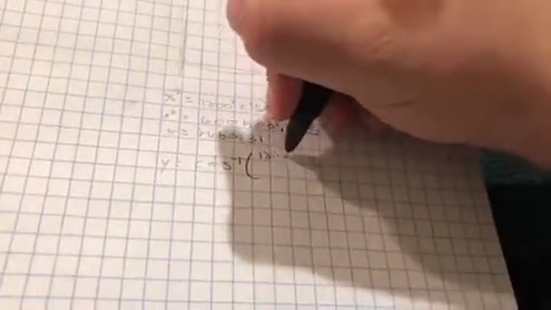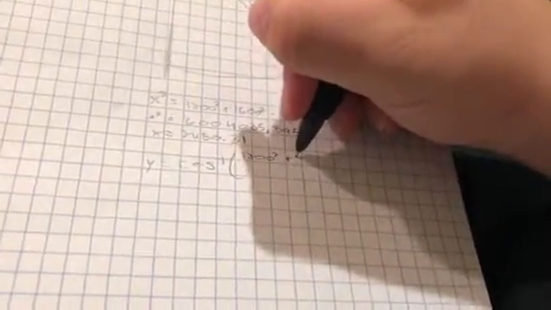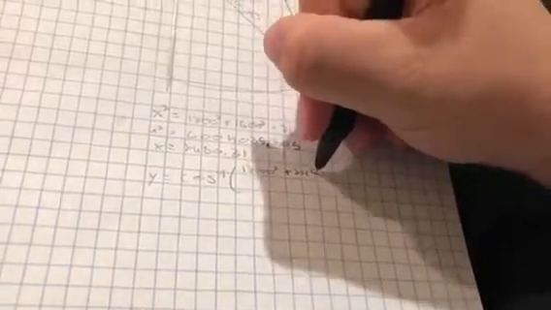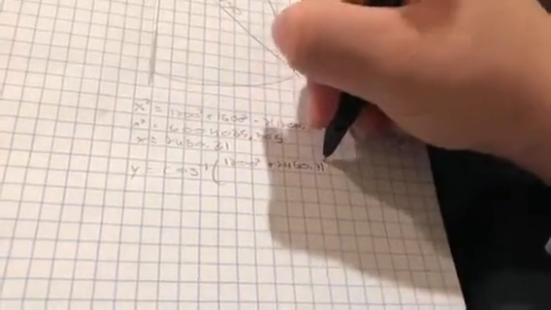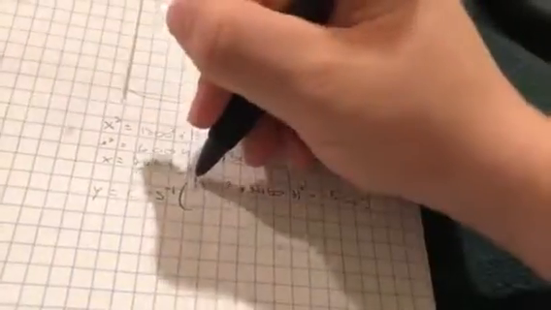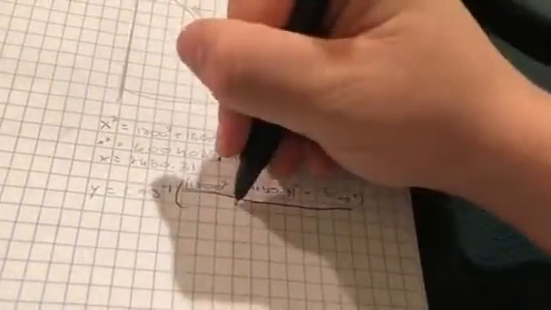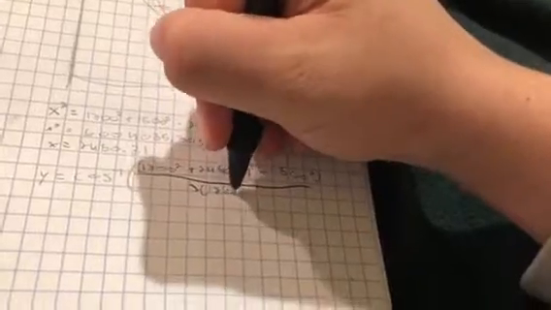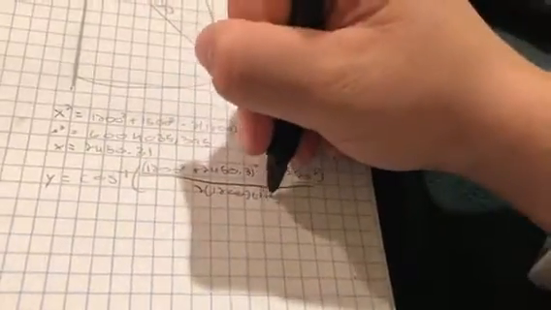So the equation I'm going to use is y equals cosine inverse of (1,200 squared plus 2,450.31 squared minus 1,500 squared) over 2 times 1,200 times 1,500. Make that a little neater.